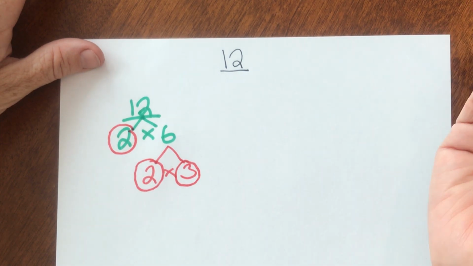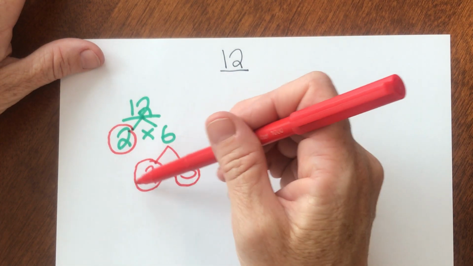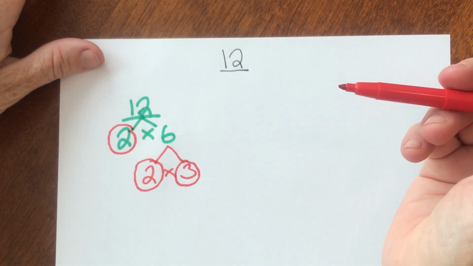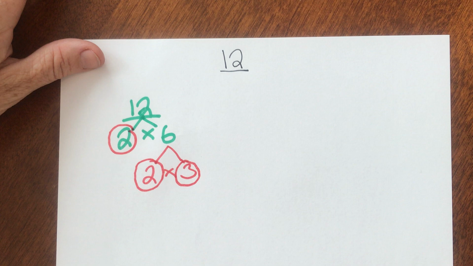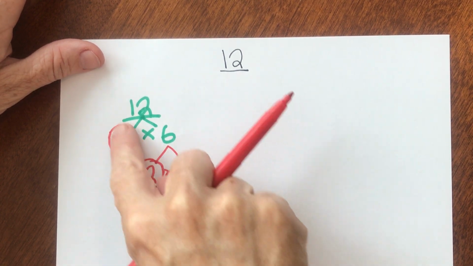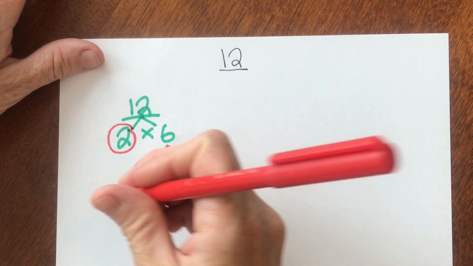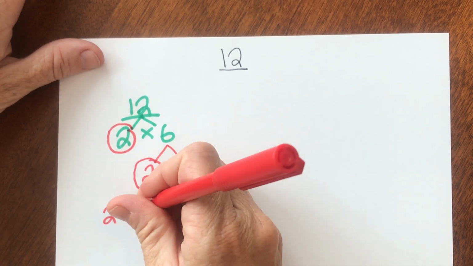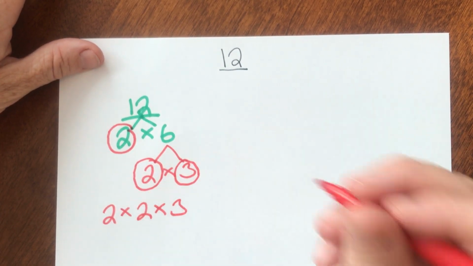Did I follow my rules? Yes, I used no ones, and all my branches ended in apples. Now what I do is write these prime factors in something we call prime factorization. I just take them and put them in order using multiplication signs.